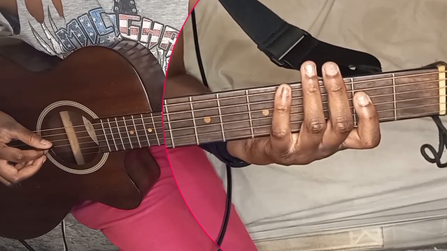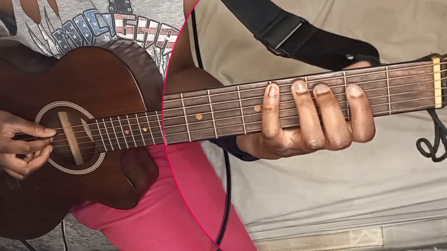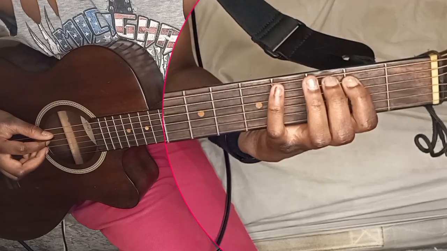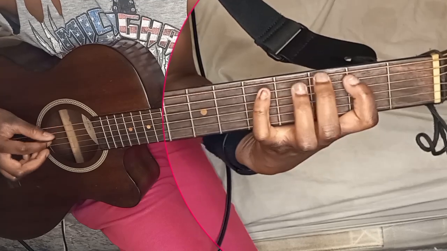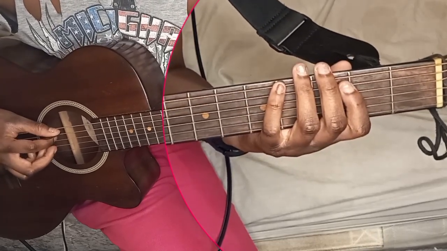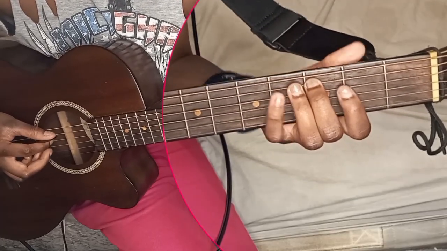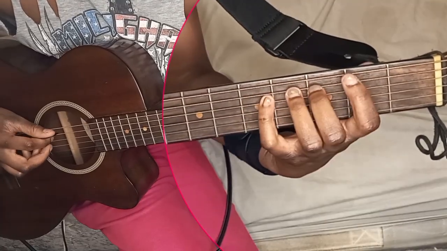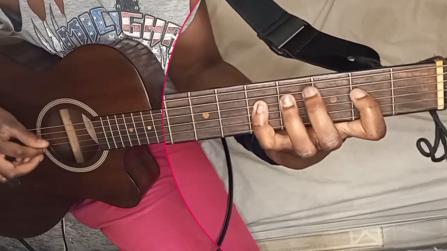Okay, next one, 3, 5, 7. The third of G is B. The fifth of G is D. And the seventh is F sharp. Then 4, 6, 8. The fourth of G is C. The sixth of G is E. And the eighth is G, equivalent to the root, but an octave higher.